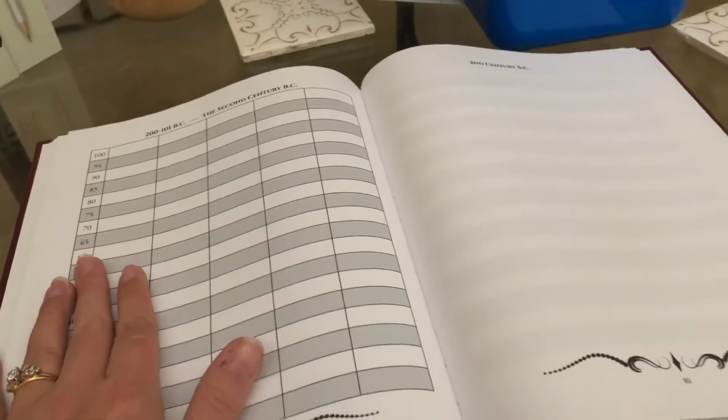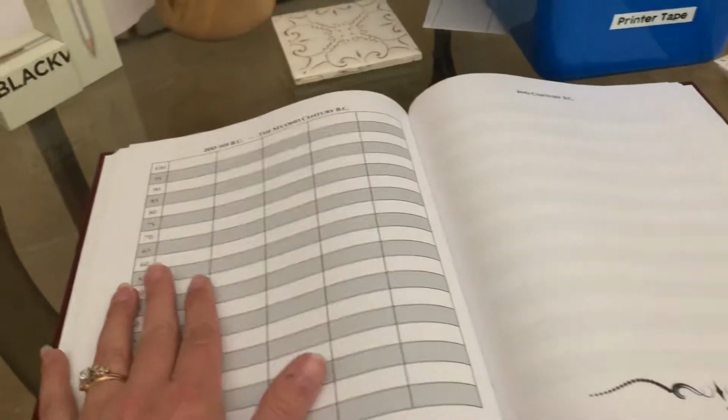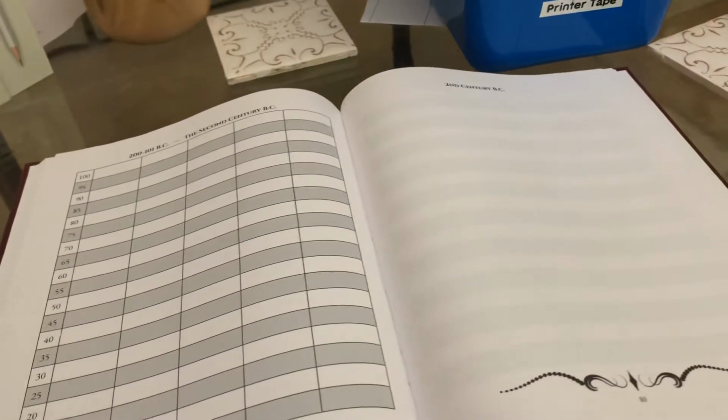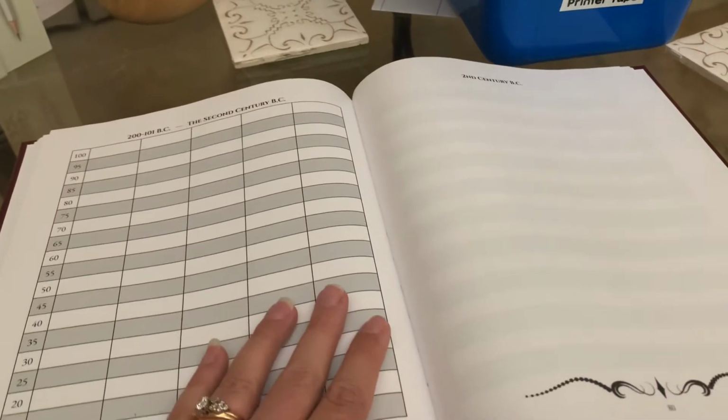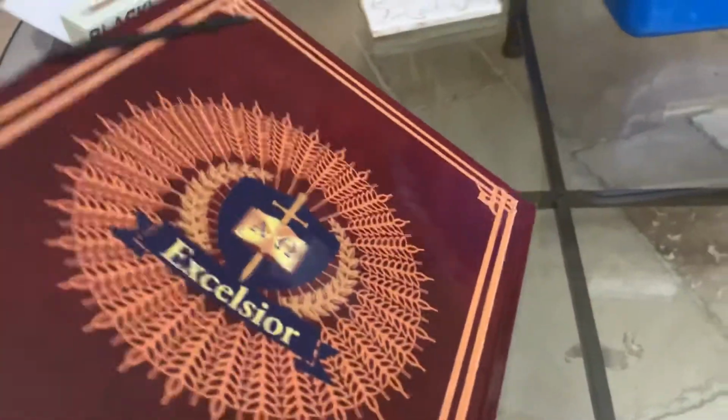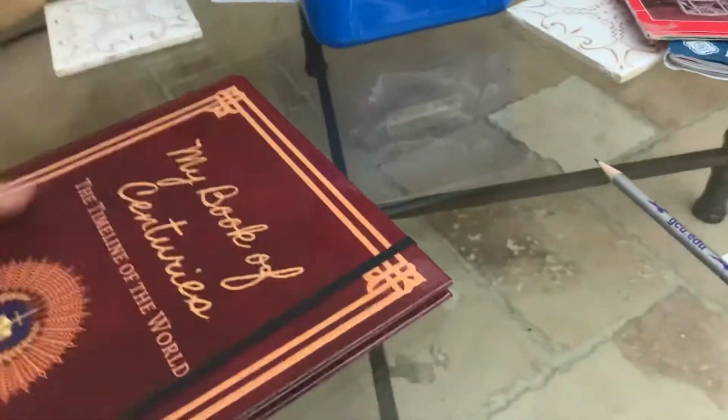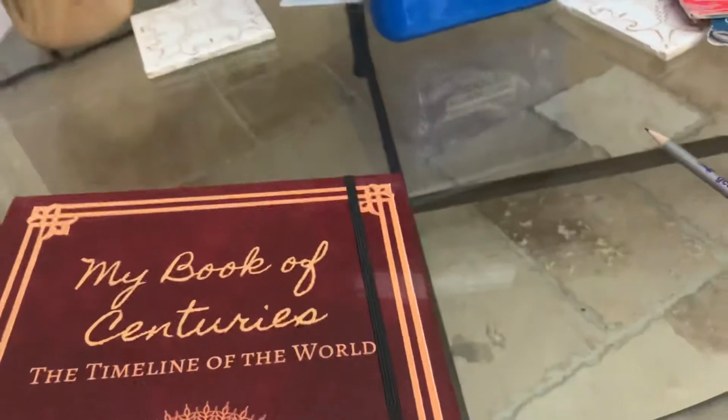I recommend, if you have wall space, to get a huge linear timeline so you can see across the span of the world. But this is something portable. Students can put it in their backpack. It's got this lovely little strap, and I always think of my son when it comes to durability. If it falls, it's going to stay closed.